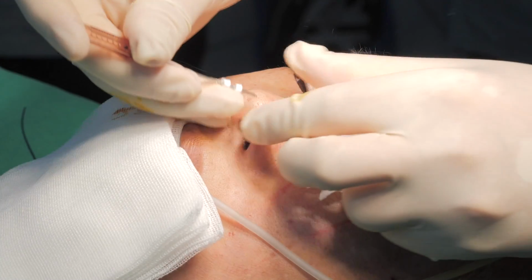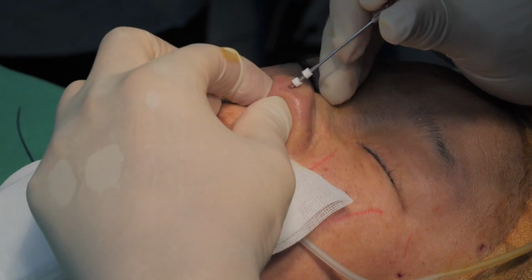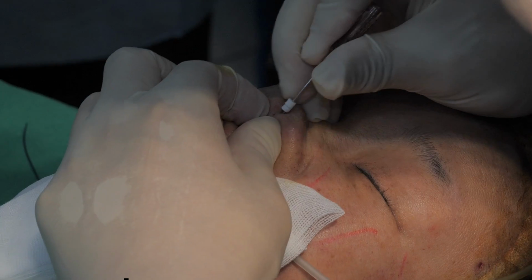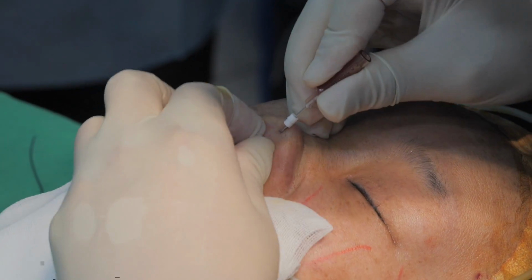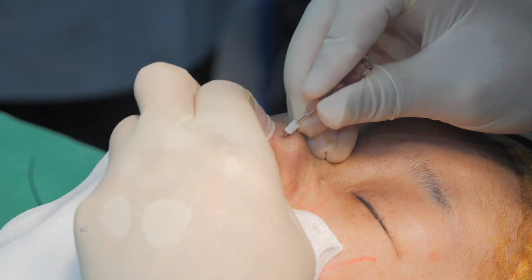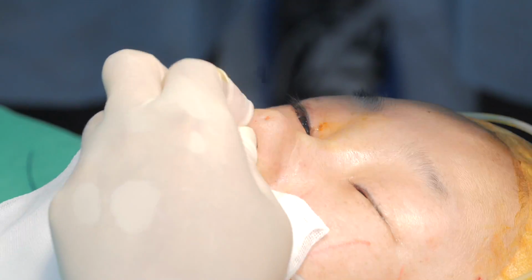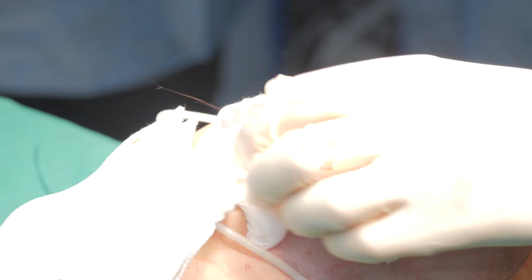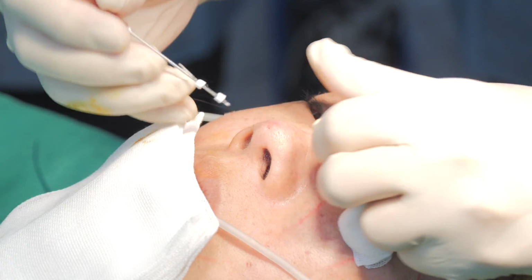Oh, it's very hard. Can you go straight down to the nasal bone? To the ANS, anterior nasal spine.